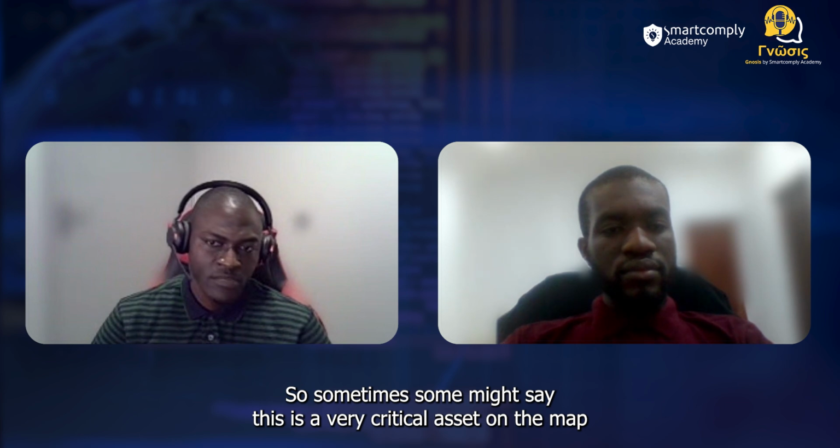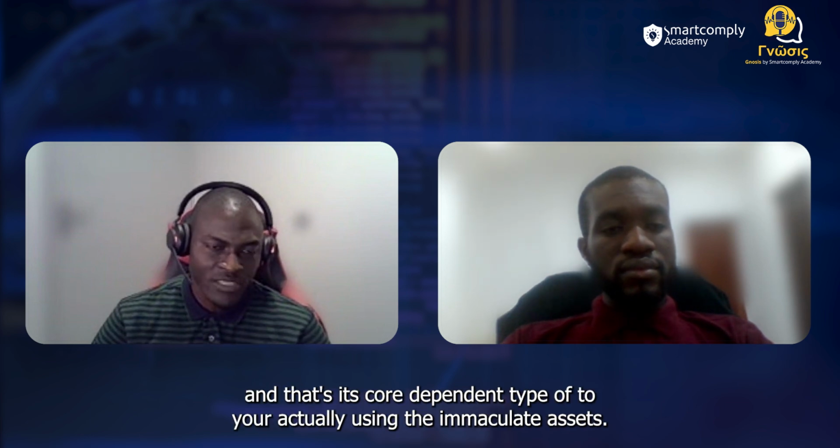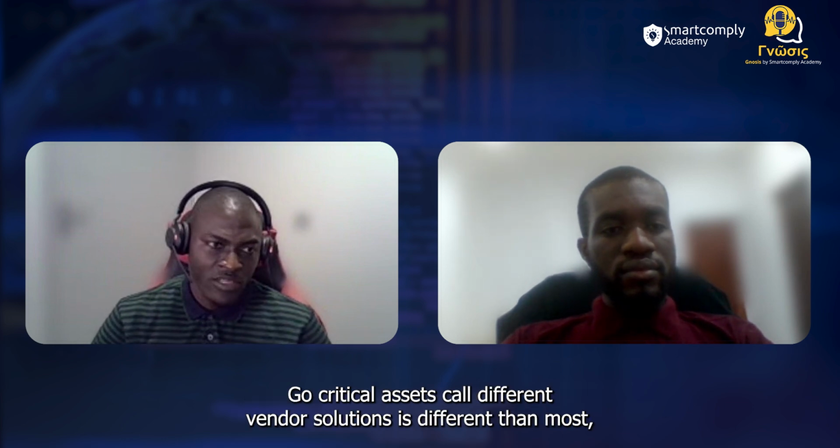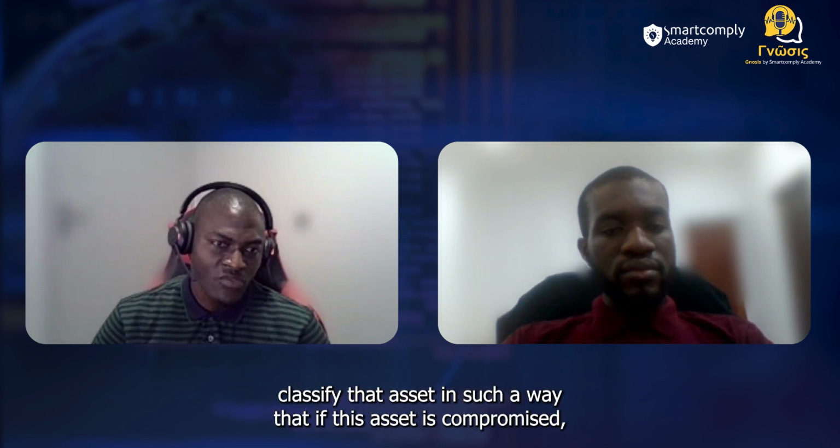Sometimes some might say this is a very critical asset, or they might have an asset score, depending on the type of tool you're using. You might call it an asset score, or a critical asset score. Different vendors and solutions use different names, but the most important thing is to help you classify that asset in such a way that if this asset is compromised, you know what impact it would have on your organization.